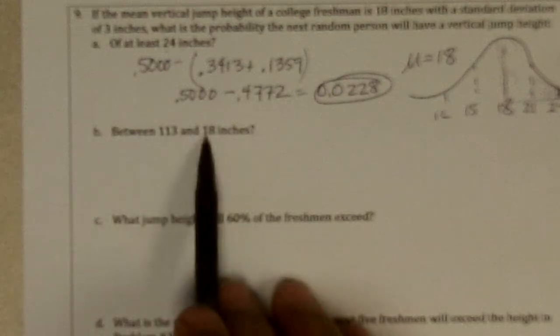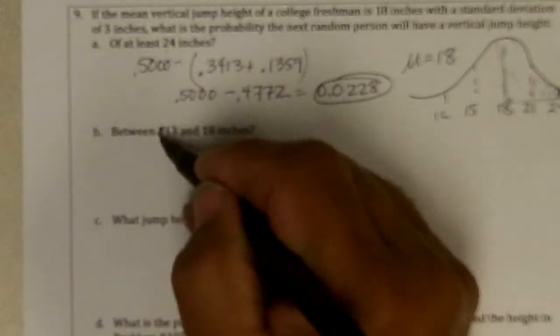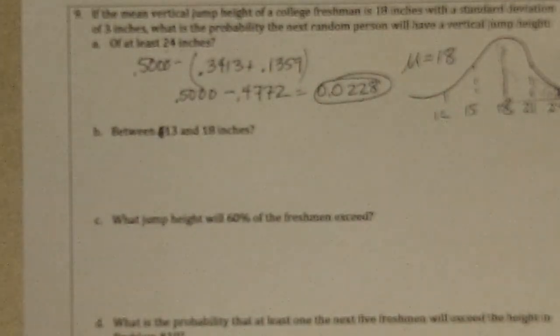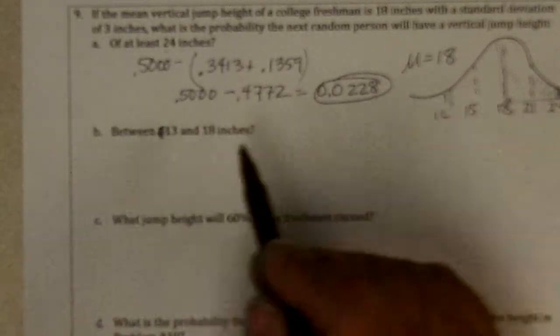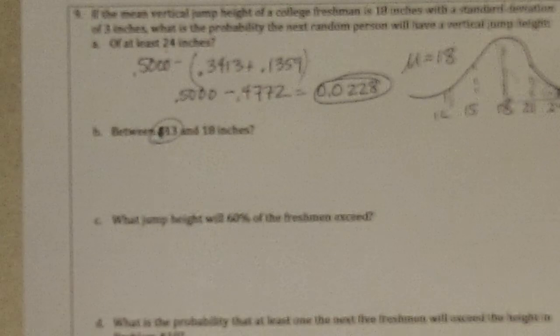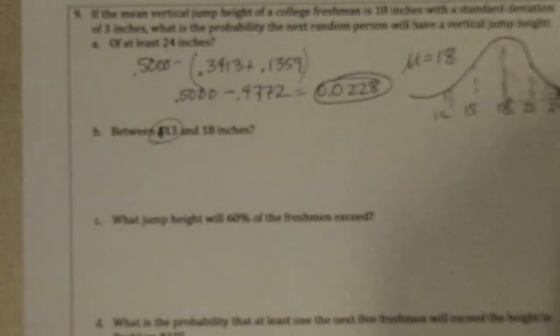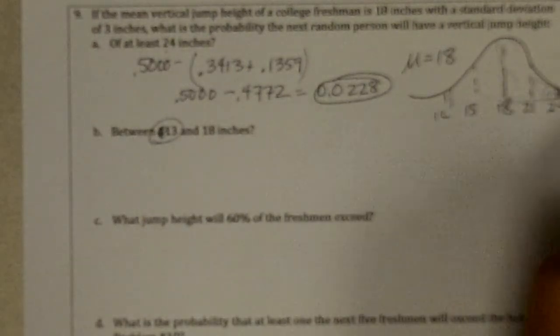Between 13 and 18 inches. So I'm going to have to figure out the z-score for 13. That was a typo; 13 and 18 would have been 50%.